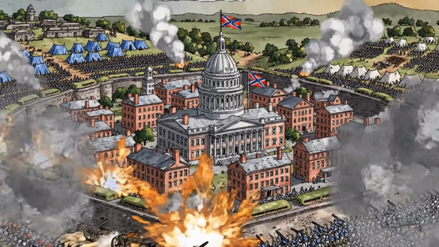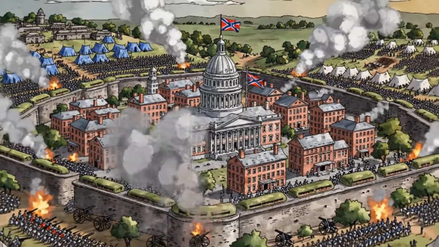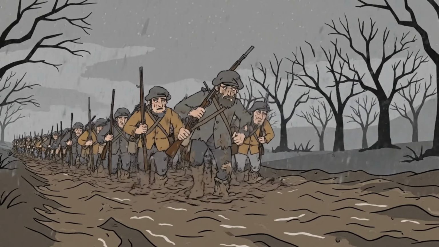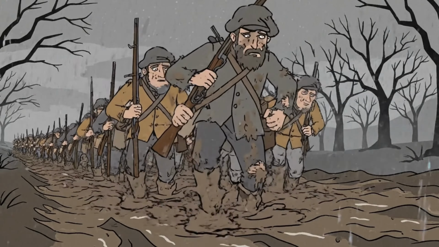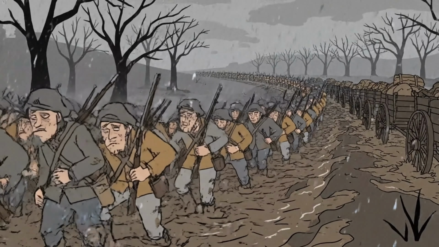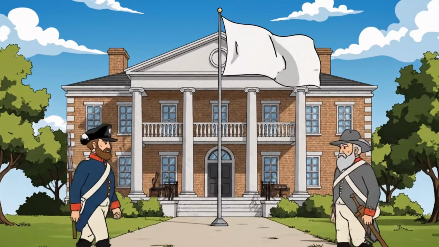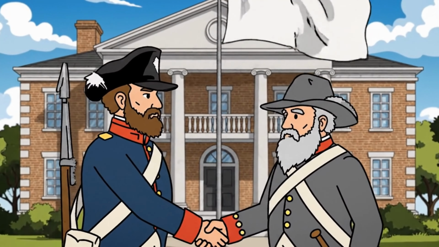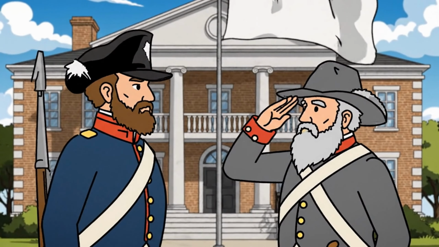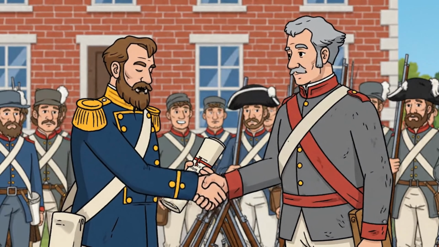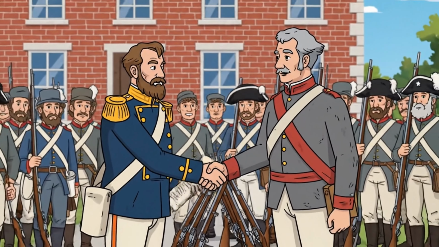By 1865, the Confederate capital of Richmond was nearly surrounded by Union forces. Lee's army was starving, exhausted, and running out of options as Union troops closed in. In April 1865, Lee surrendered to Grant at Appomattox Courthouse, ending major fighting. Grant offered generous surrender terms, allowing Confederate soldiers to return home peacefully.